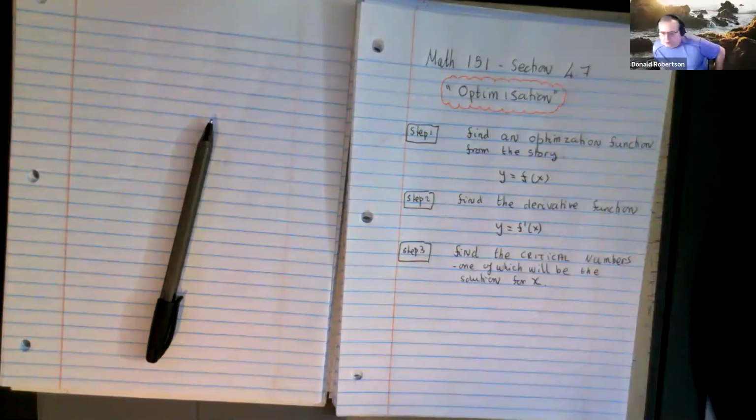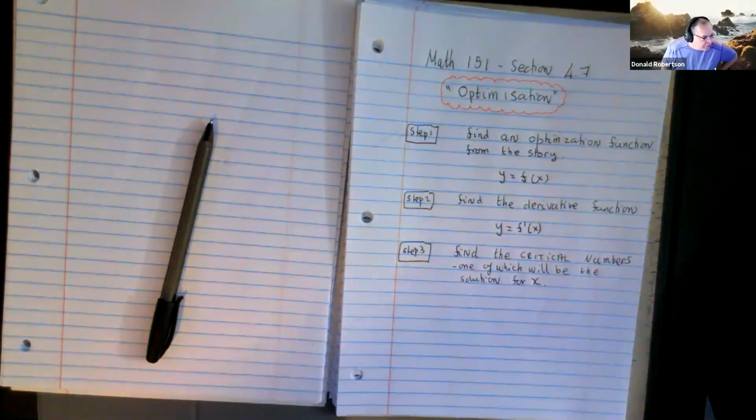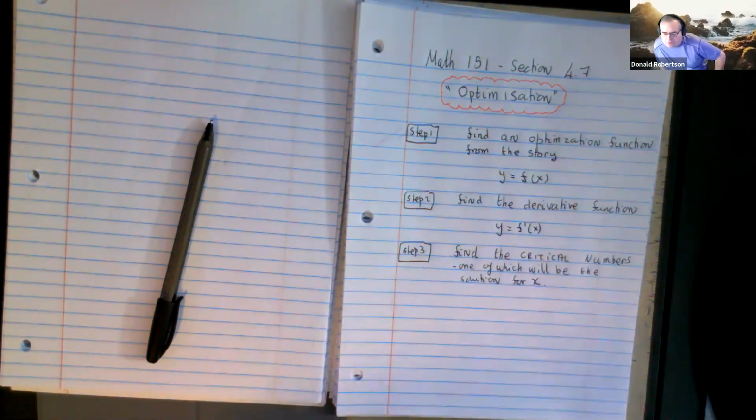Essentially what we're going to do is we're going to get word stories, and we're going to be asked to find the biggest volume, the smallest perimeter, the fastest speed, the shortest distance, whatever it is. It's going to involve finding a big version of something or the smallest version of something.